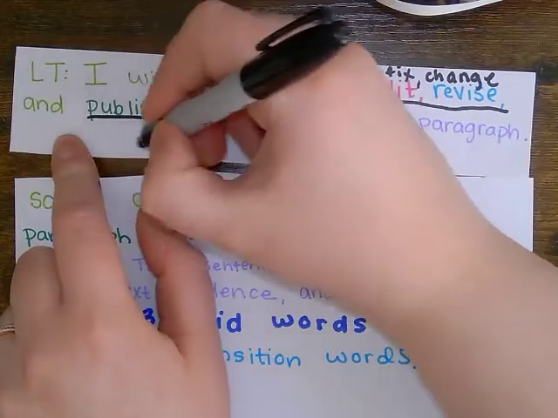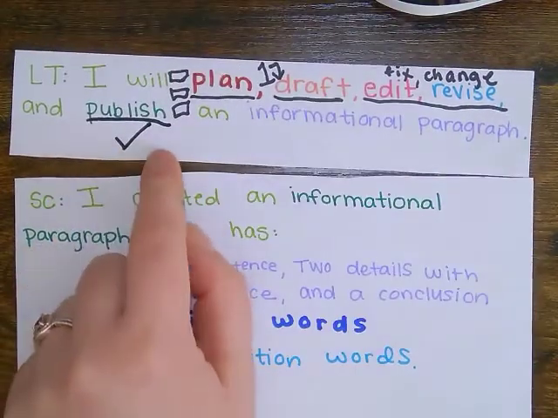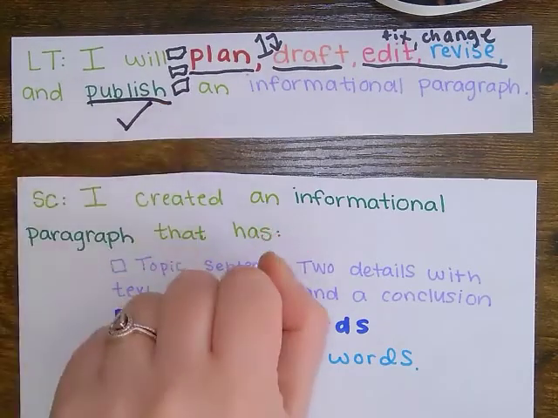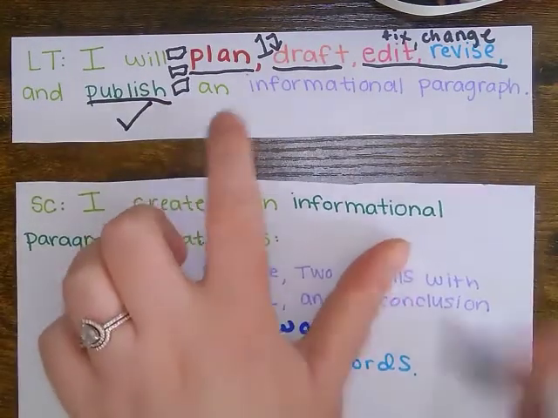And we're going to publish. When we publish, it's our final copy. That means it's ready for people to read. Everything is correct. We've used words that will make it interesting for our reader.